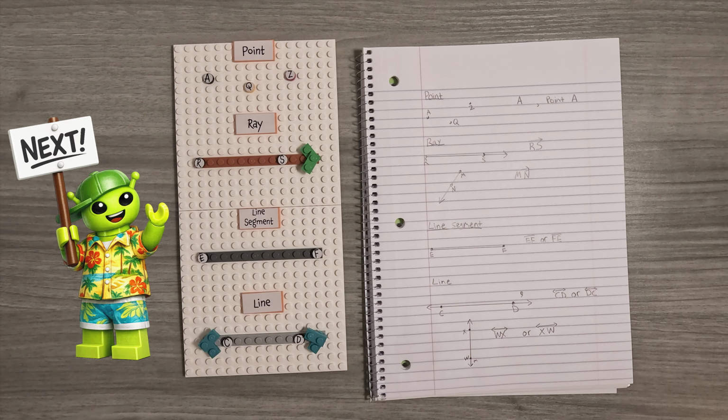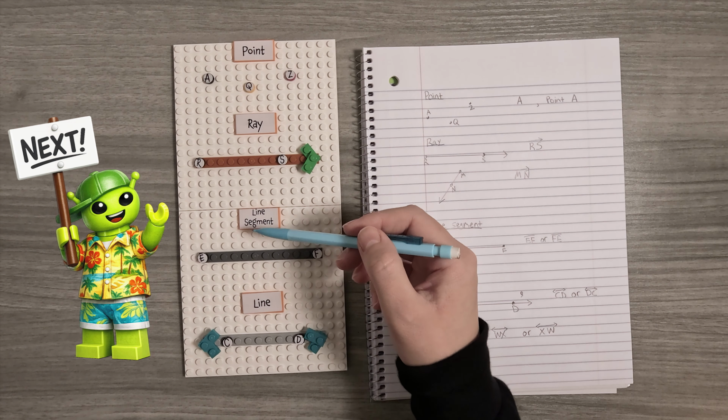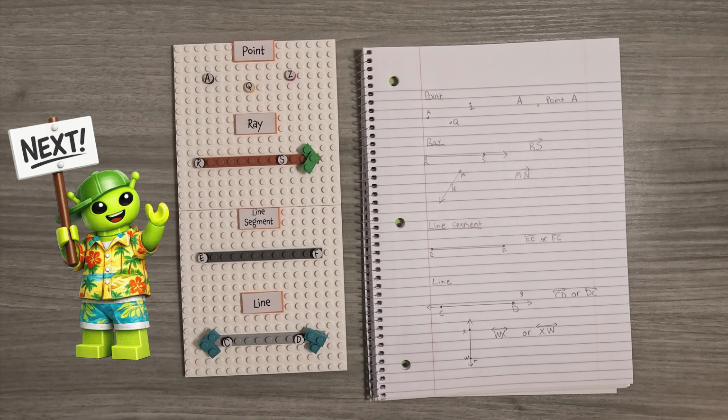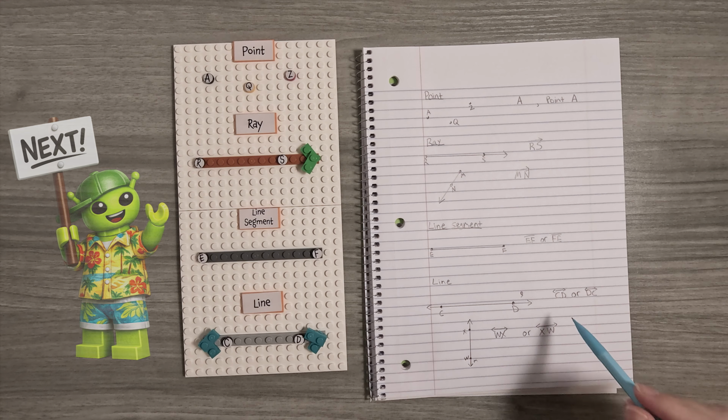All right, in the next video, we'll go over situations where you have more than 2 points on one of these, like a ray, a line segment, a line, and what that means, how you deal with them, how it might change or not change, how you represent it in your symbols.